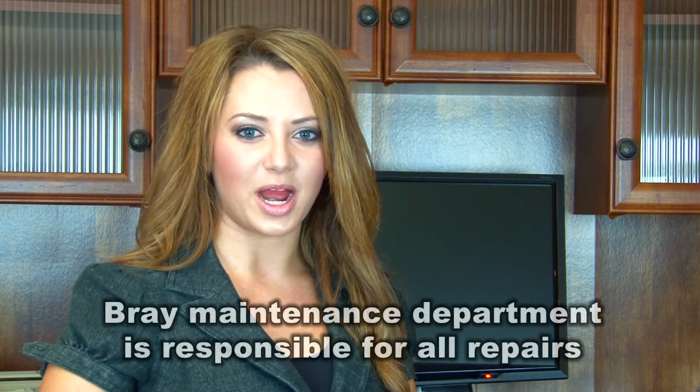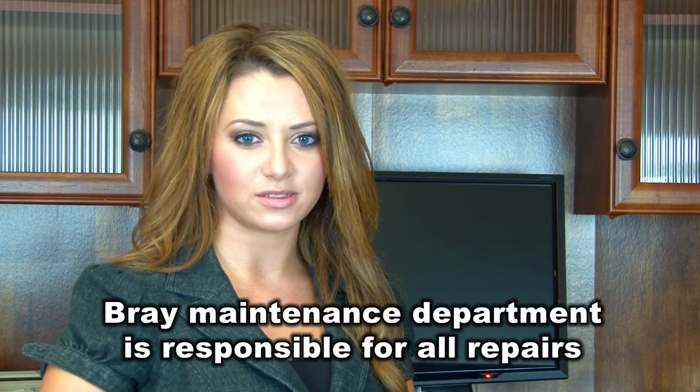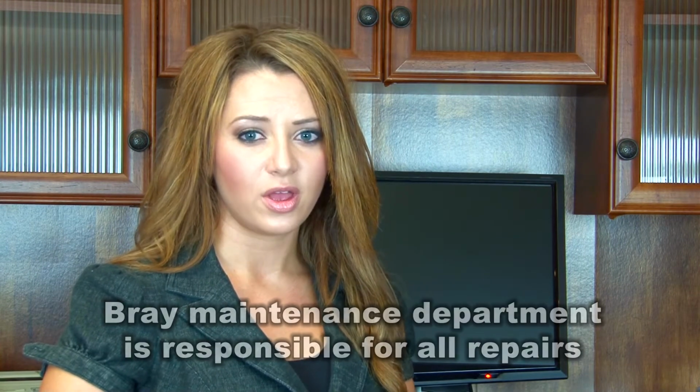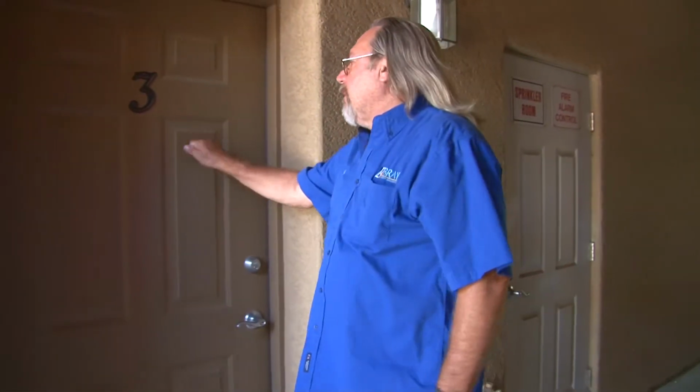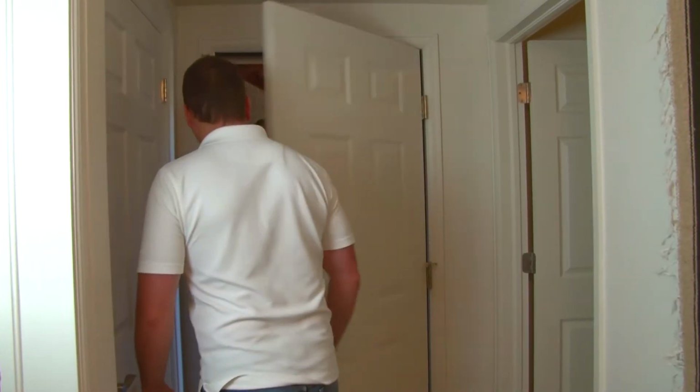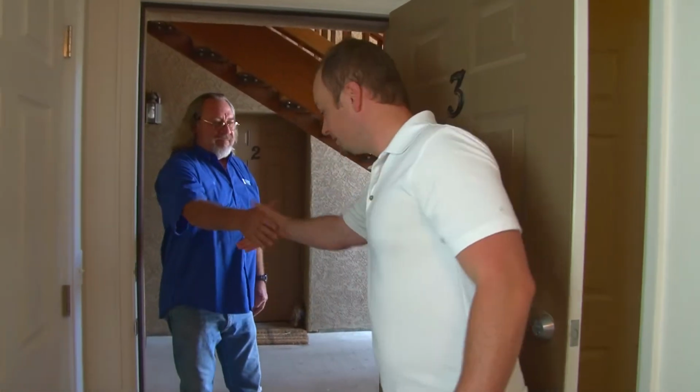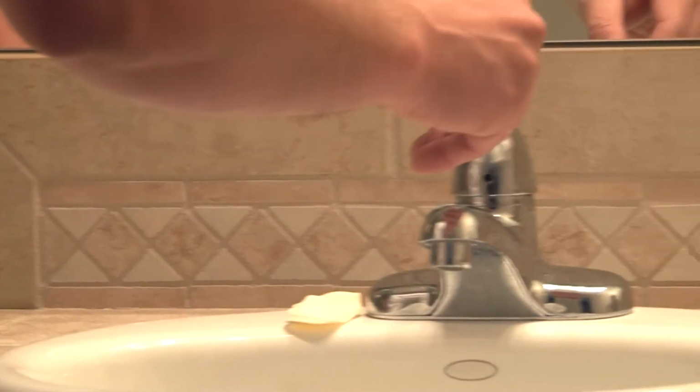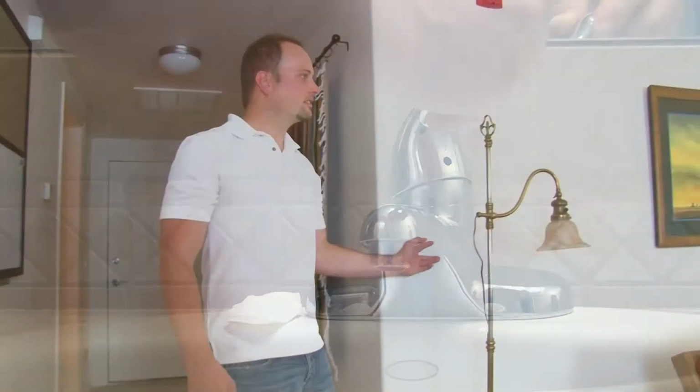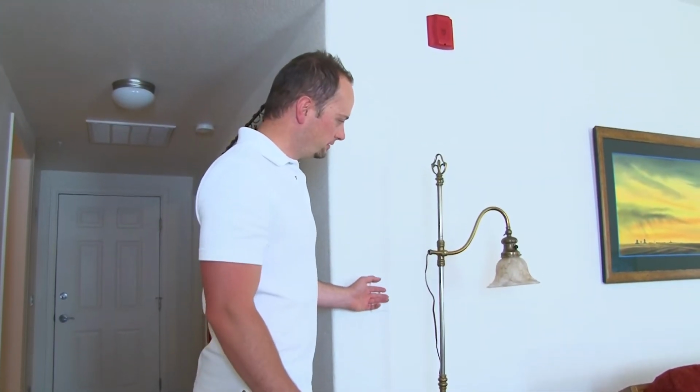The Bray Maintenance Department will be responsible for all repairs. Do not attempt to do it yourself. When you call in for repairs, you automatically give permission for the Maintenance Department to enter your unit. Not everything is considered an emergency. Emergencies are no water, no heat or no electricity in the unit, water line breakage, or flooding.